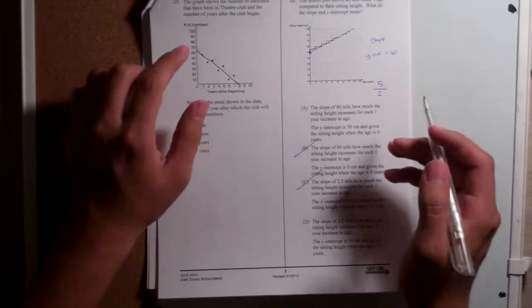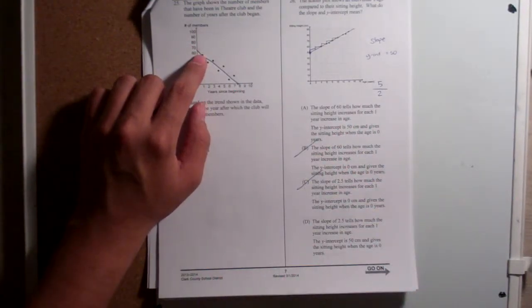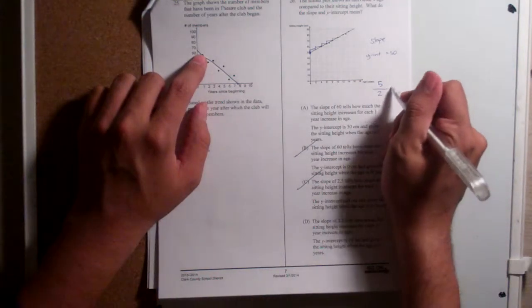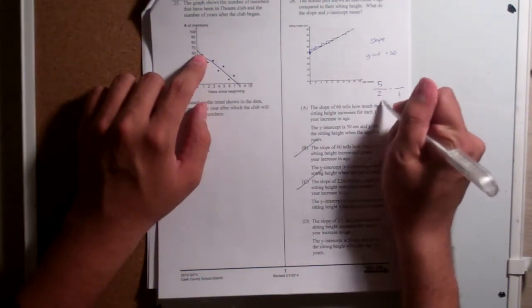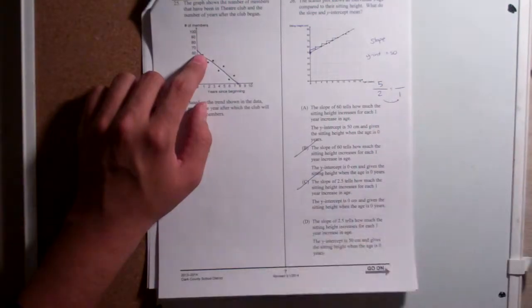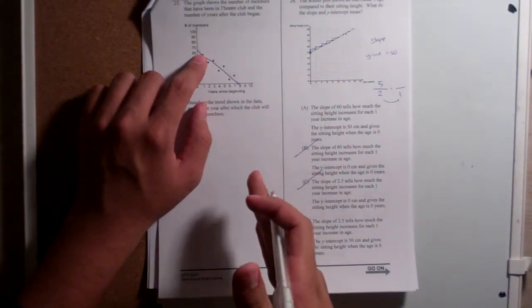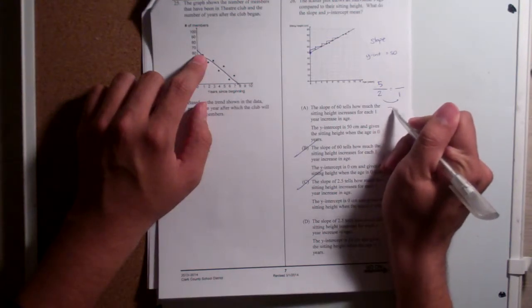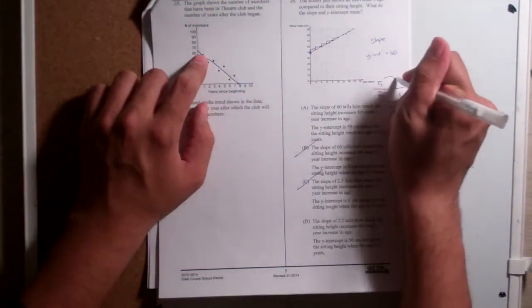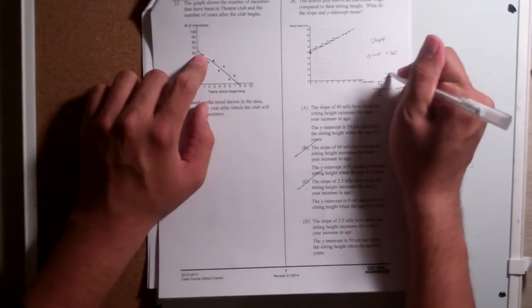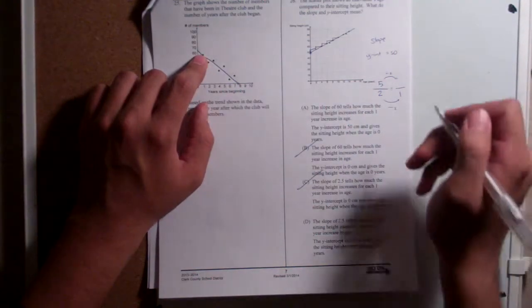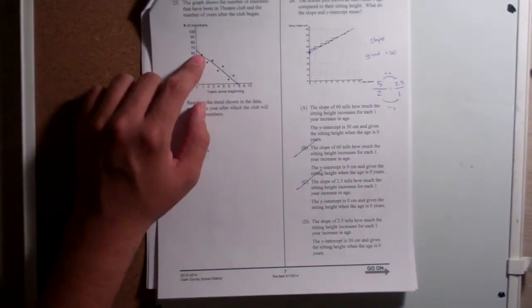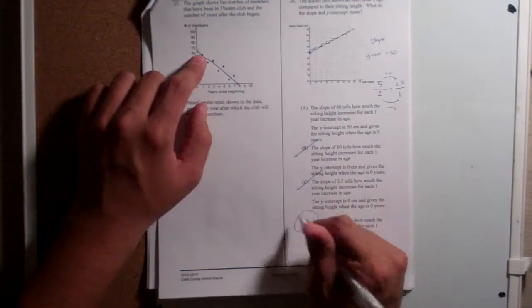Now, none of these say that the slope is that you gain 5. So we'd have to convert this 2 to become a 1. I want to find out how much I'm gaining every year. From 2 to 1, we're dividing by 2. So let's do that for the top. 5 divided by 2 doesn't turn out to be a nice number, but it is 2.5. So every year we gain 2.5 centimeters, and that is D.